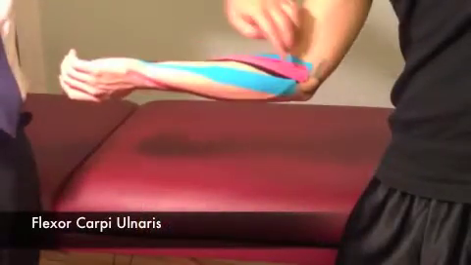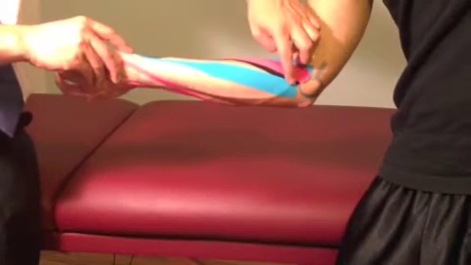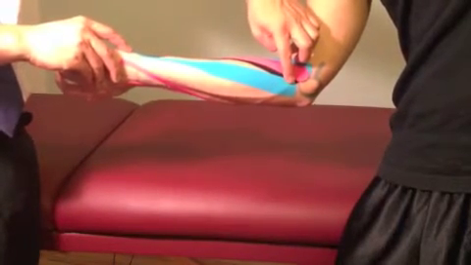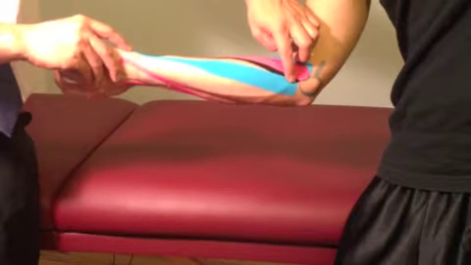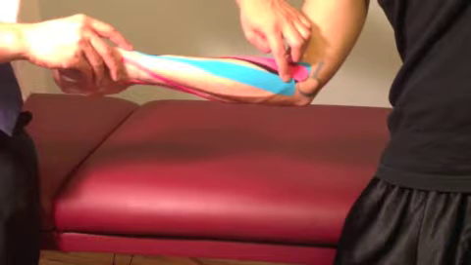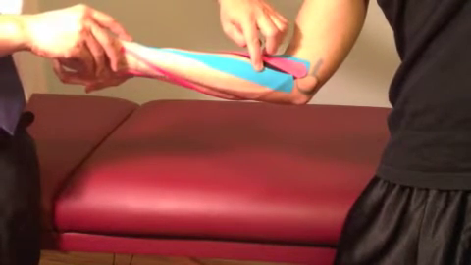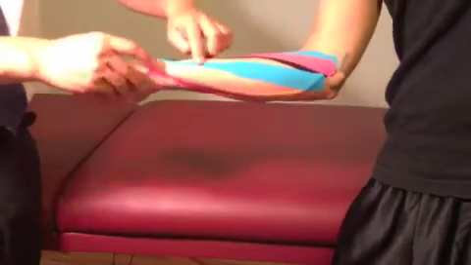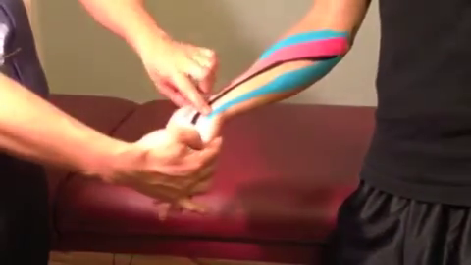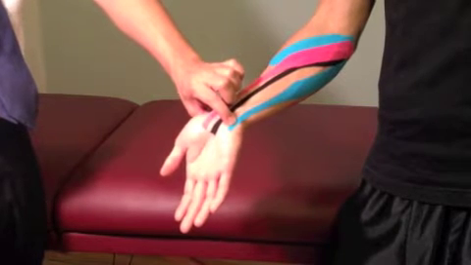Flexor carpi ulnaris. The flexor carpi ulnaris has its proximal attachment at the humeral head, the medial epicondyle of the humerus, and the ulnar head at the olecranon and posterior border of the ulna. The distal attachment is the pisiform bone, the hook of the hamate bone, and the fifth metacarpal bone.